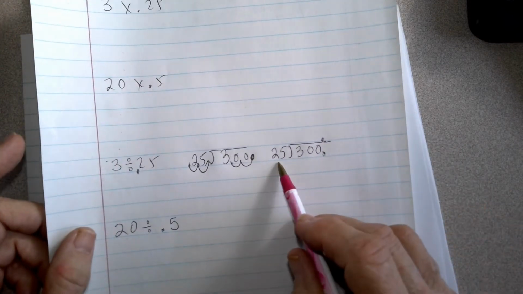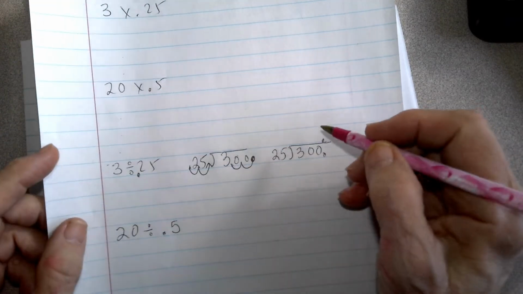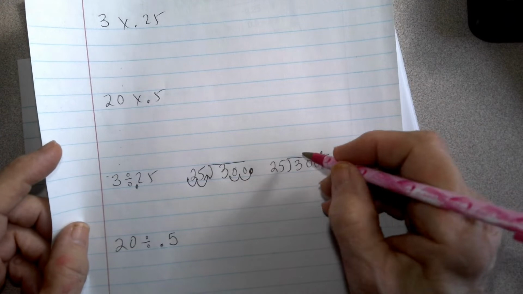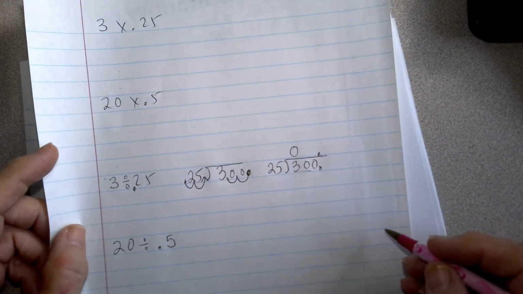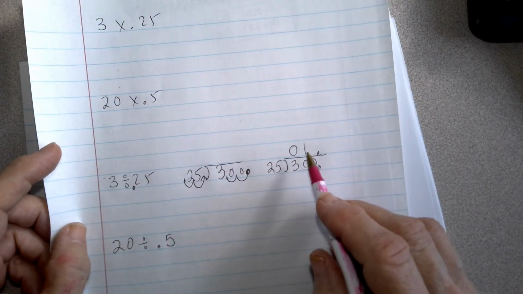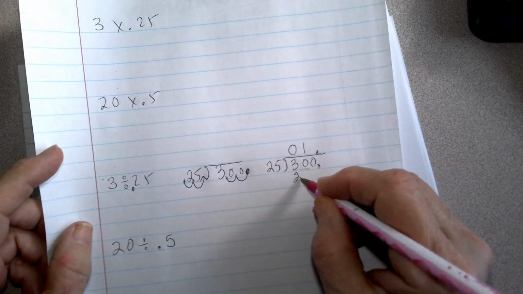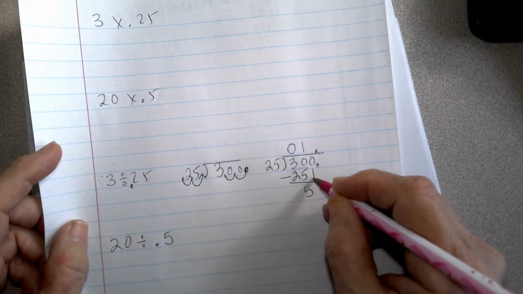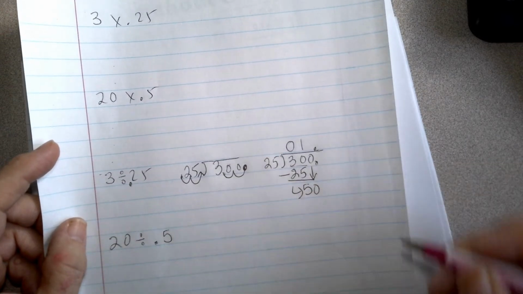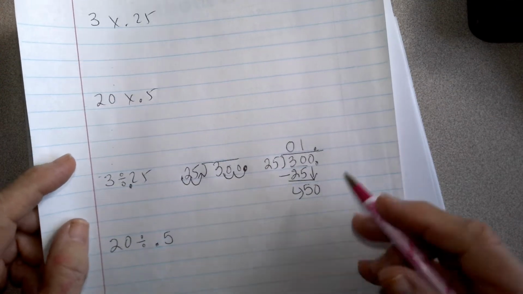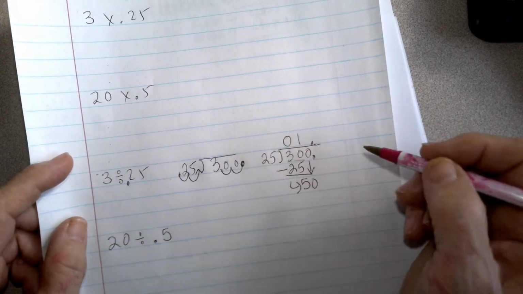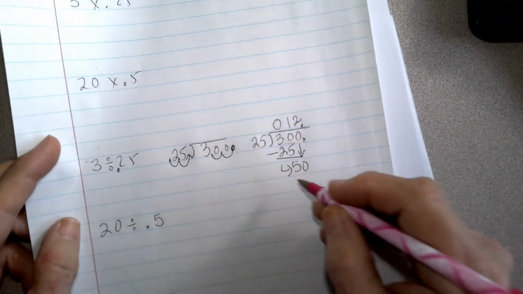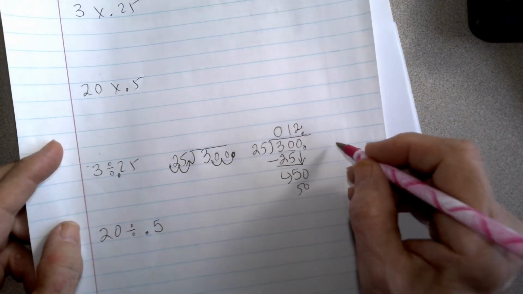So does 25 go into 3? Yes, no, maybe? Anna, does 25 go into 3? No. Does 25 go into 30? One time. 1 times 25 is 25. Subtract, and you get a 5. Bring down. 25 into 50 is, how many quarters in 50? 2. 2 times 25 is 50. So there's our answer for this one.